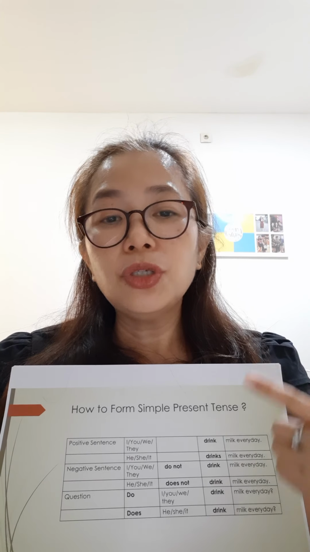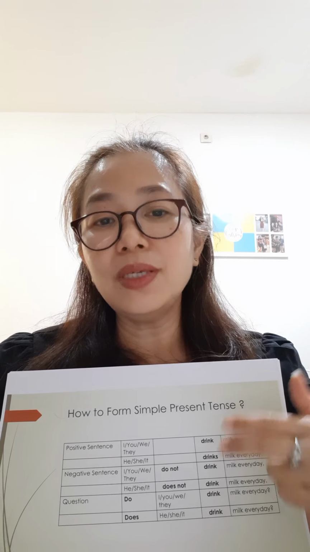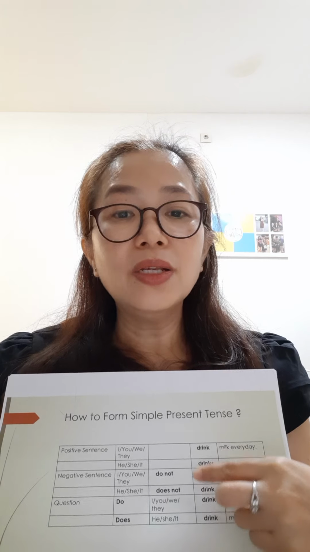If the subject is he, she, or it, you always put does, because does is the form with es. So we use does for he, she, it, and then put not, because it is negative.